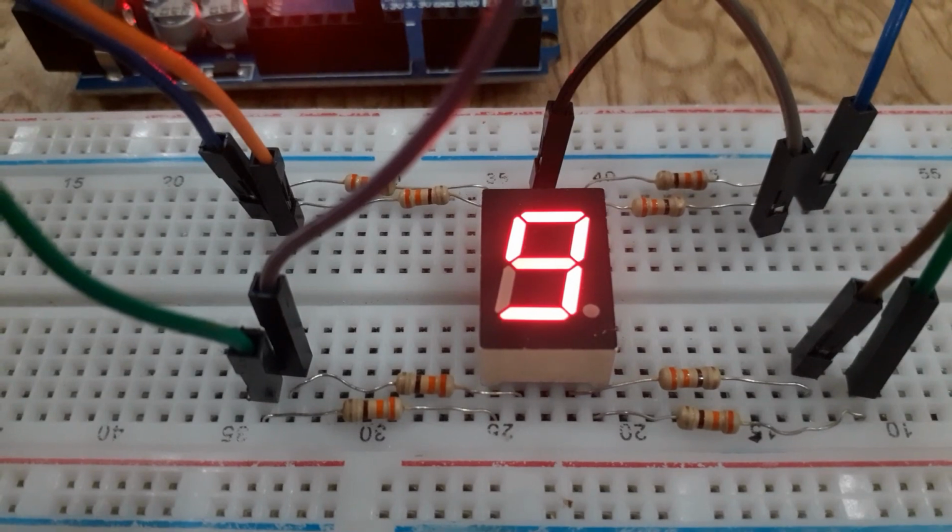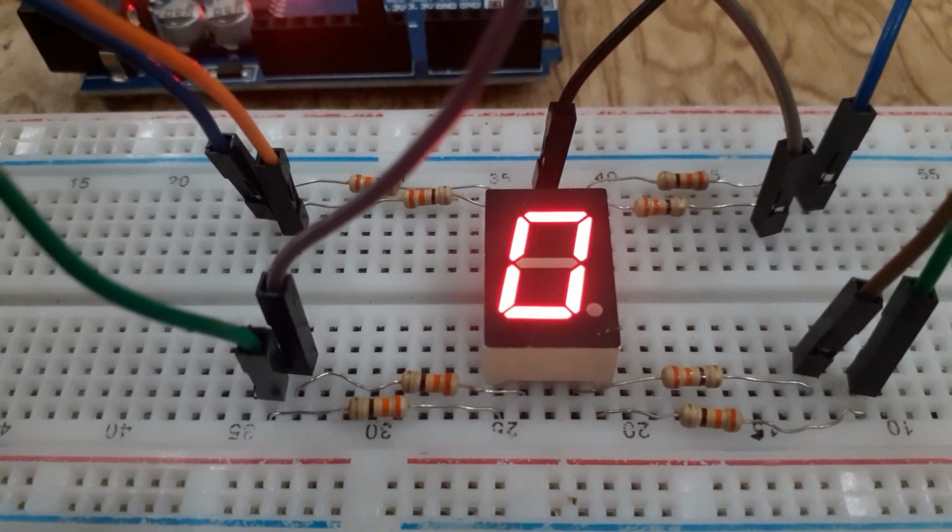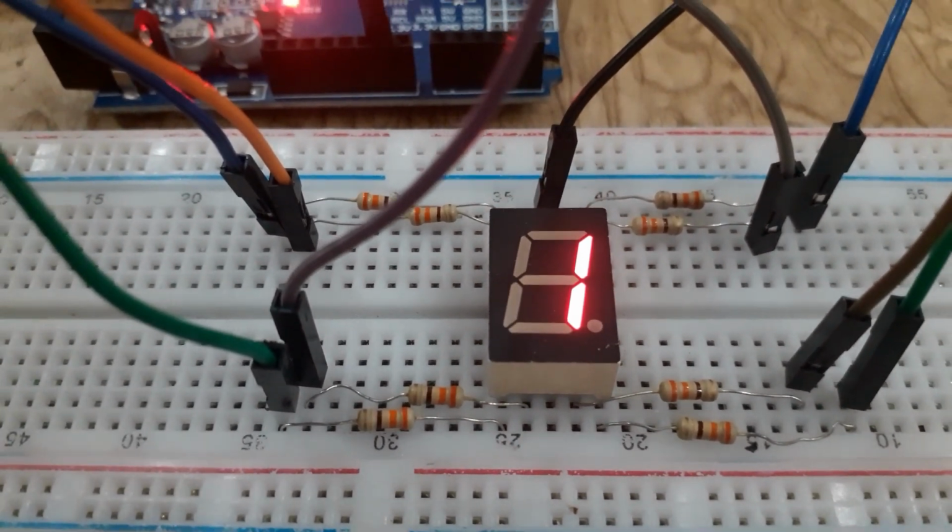That's it for today's tutorial on interfacing a 7-segment display with an Arduino UNO. I hope you found this tutorial helpful.